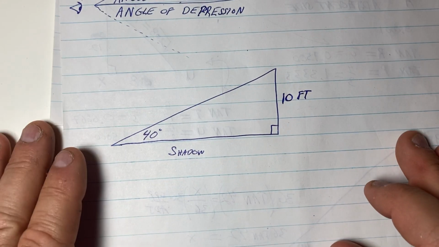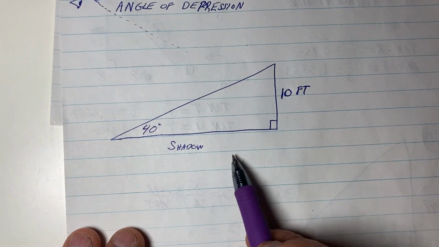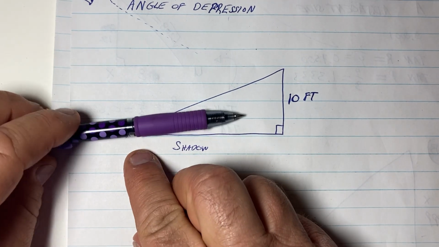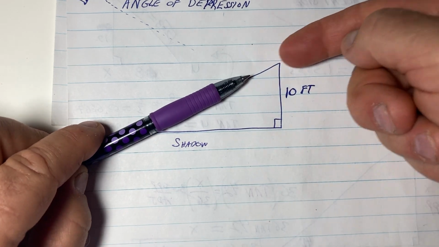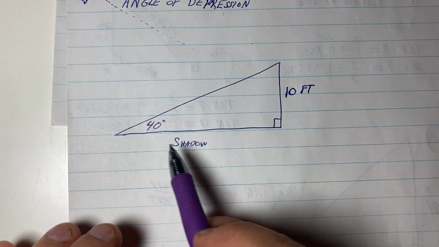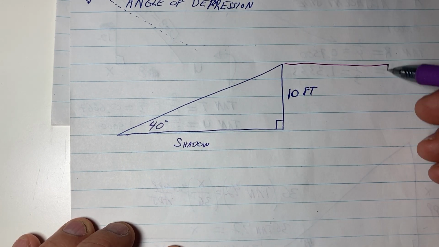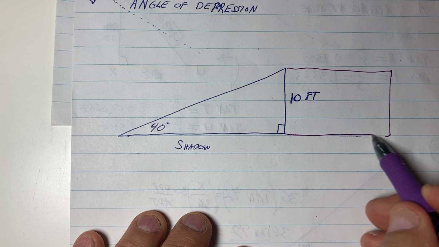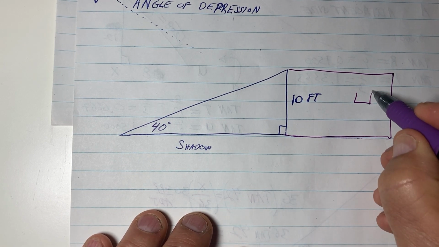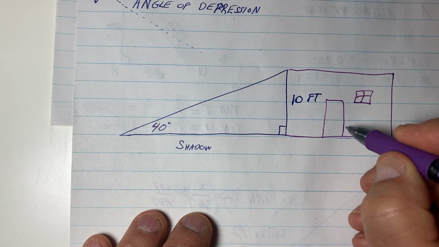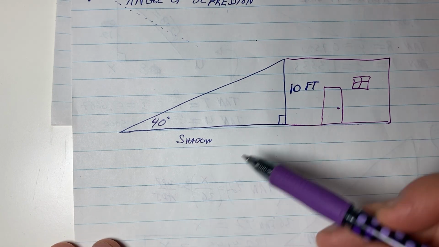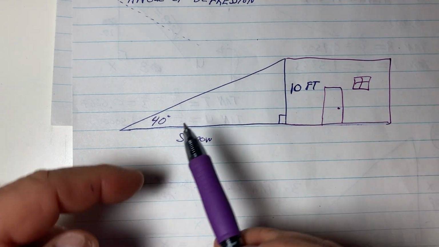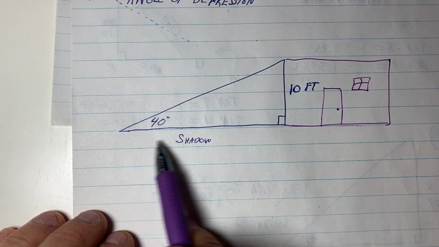There's my thing. Here we go. We're going to find, if the sun's angle of elevation happens to be 40 degrees. The sun's right up here. It's 40 degrees right there, and you have some building that's 10 feet high. Here's a beautiful building. It's got windows. It's got a door. How long is this shadow going to be if this building is 10 feet high and the angle of elevation is 40 degrees? How long is that shadow going to be?